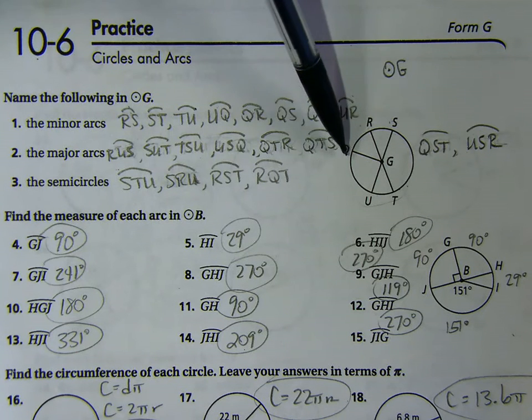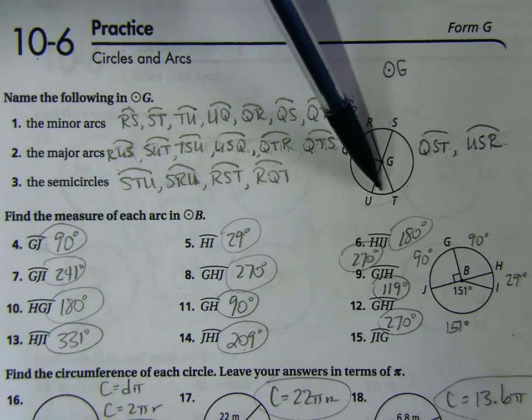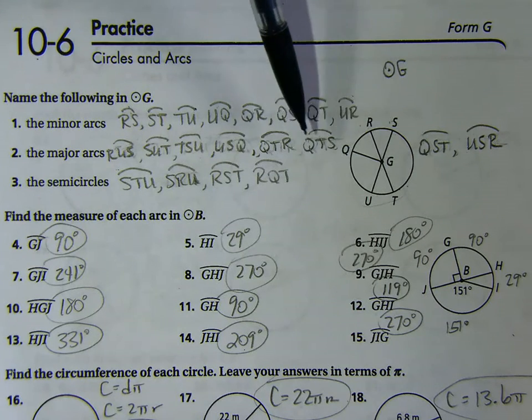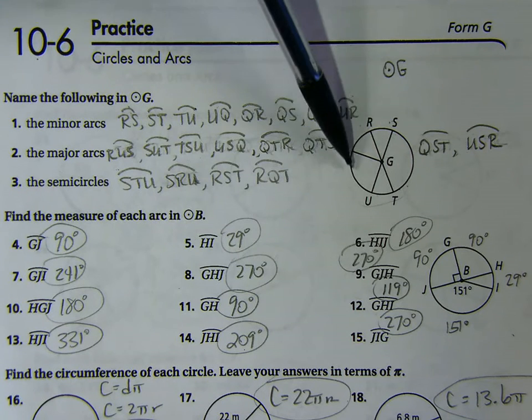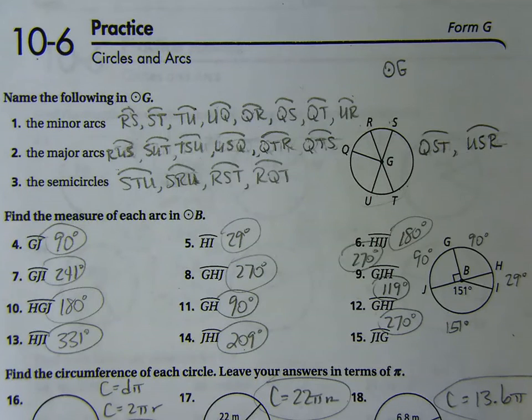Then I had QT, or TQ, you can name them either direction going this way. It has 2 adjacent minor arcs in it, but it's still a minor arc. And then UR. UR has 2 adjacent arcs in it, but it's still a minor arc as well. And then for the major arcs, for every minor arc, there's a major arc. The minor arc's less than half the circle, so the major arc's more than half, so it's going to be the rest of the circle.